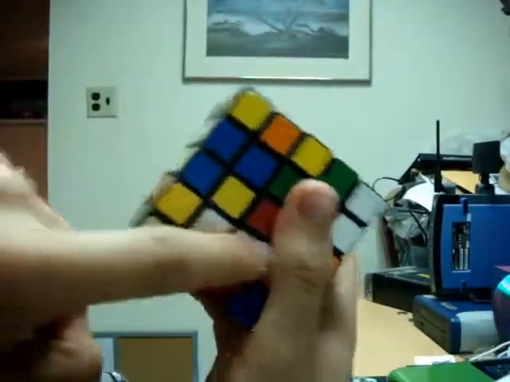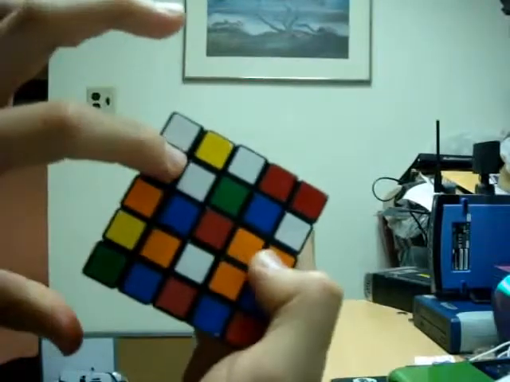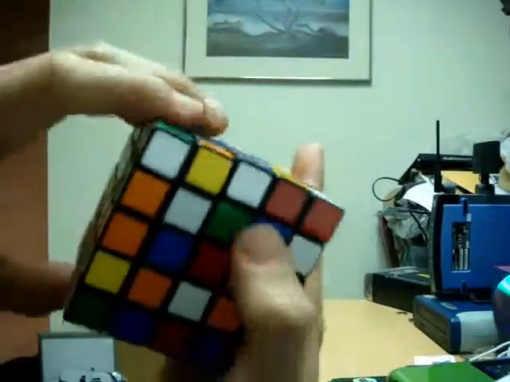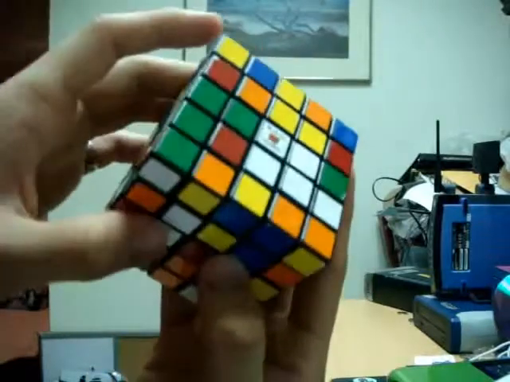So now we have formed a 2 by 1 block by doing that. So let me do that real quick again. So it's here. If we want to bring it up, flip it down, and then bring it back. So now we have another 2 by 1 block.